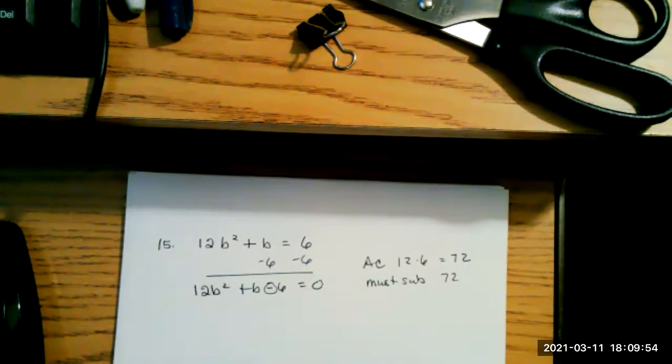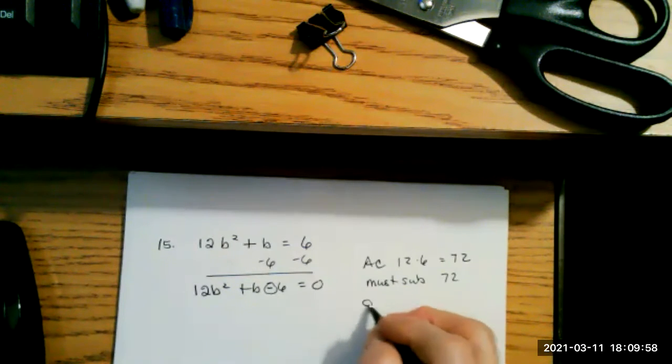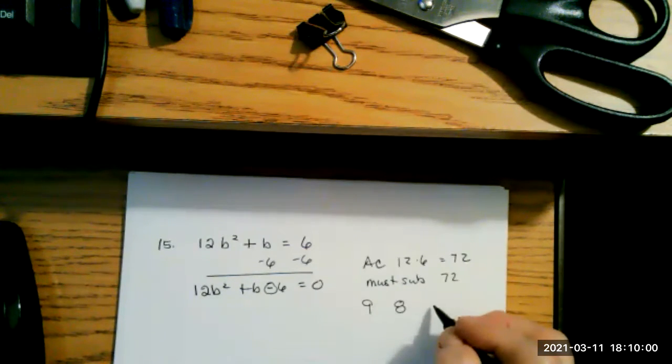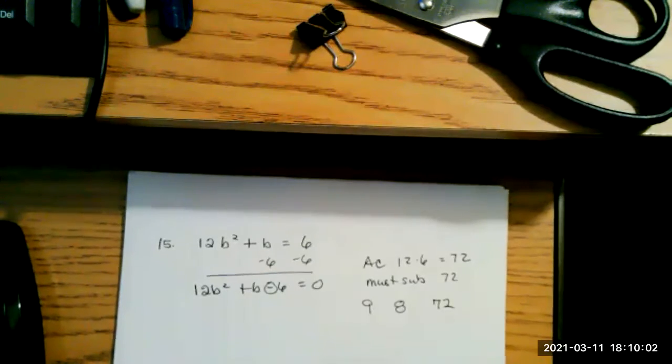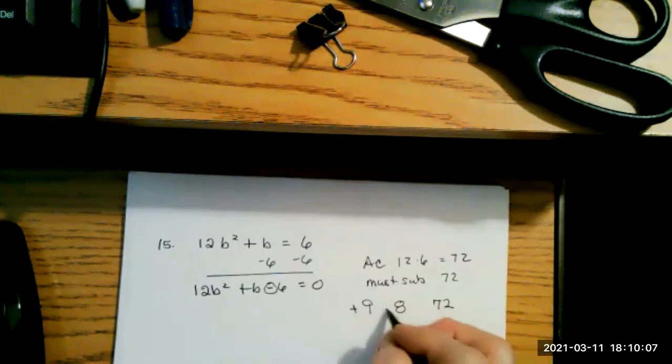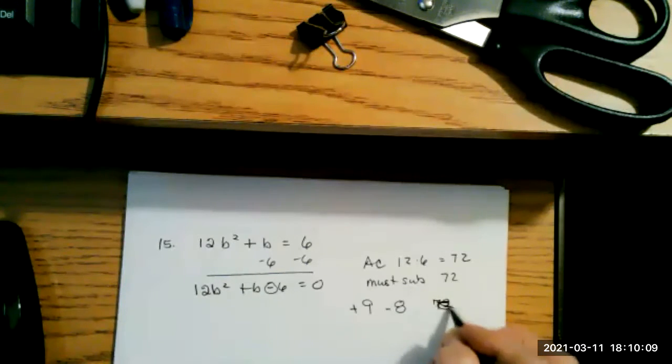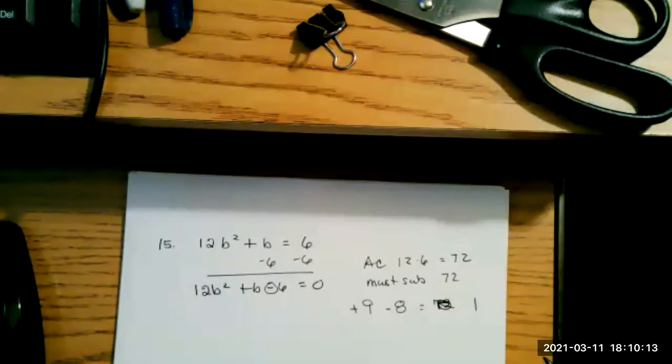Anybody know what that might be? This is where I got lost. 9 and 8 is 72, right? I don't know why I didn't think of 9 and 8. I wanted to get 1, so I make my 9 positive and my 8 negative. Okay, I see what I did now.